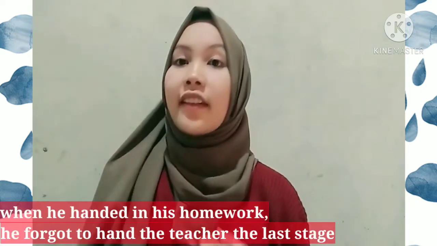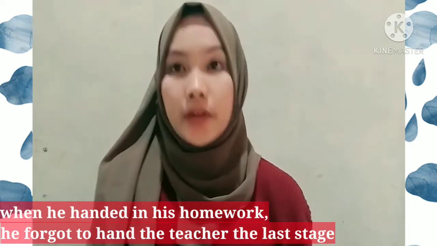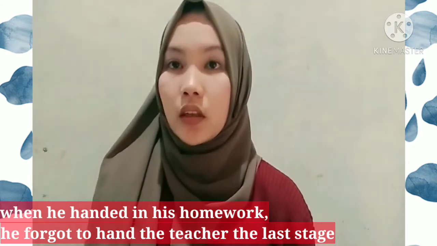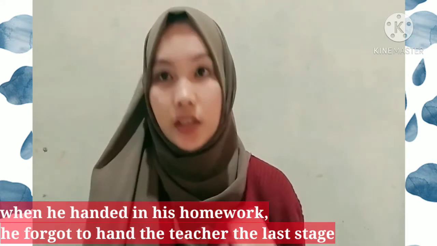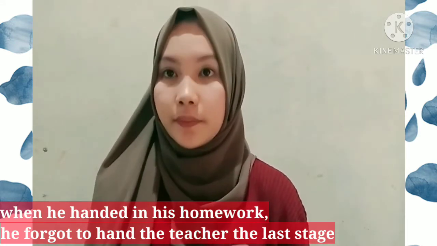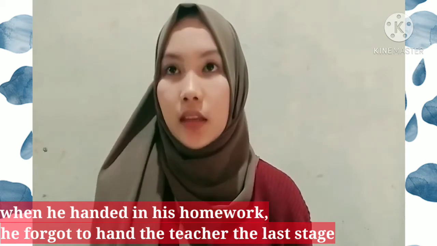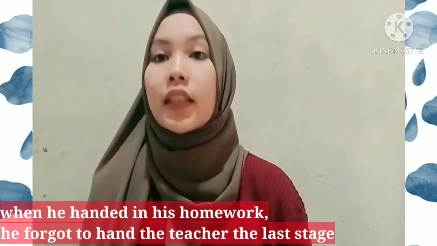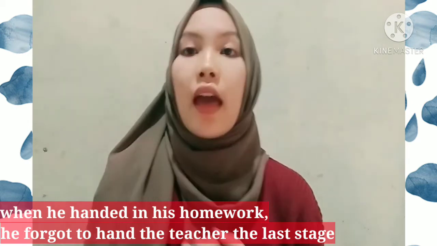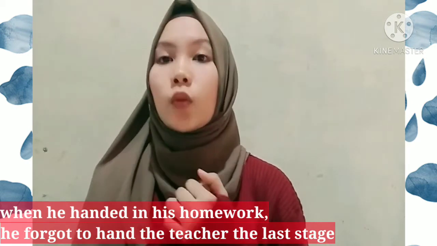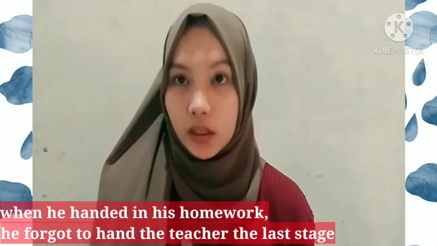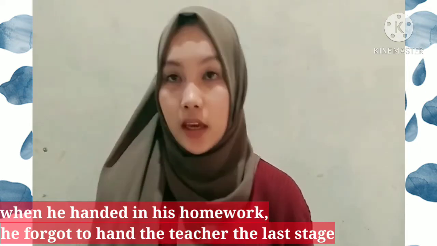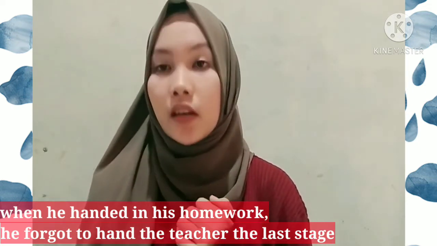And the second: when he handed in his homework, he forgot to hand it to the teacher at the last stage. When he handed in his homework is a dependent clause, and he forgot to hand it to the teacher after the last stage is an independent clause. Now I have two examples of compound sentences.